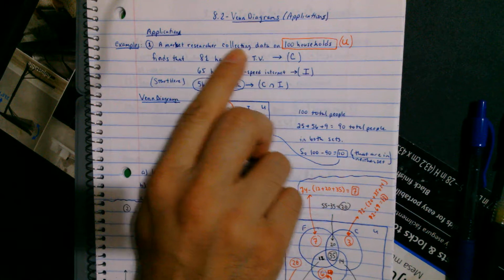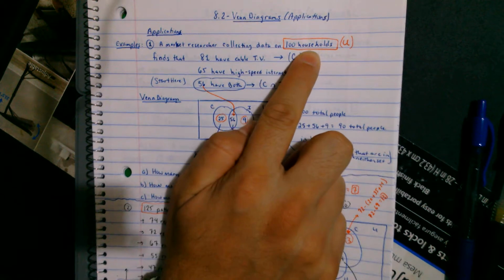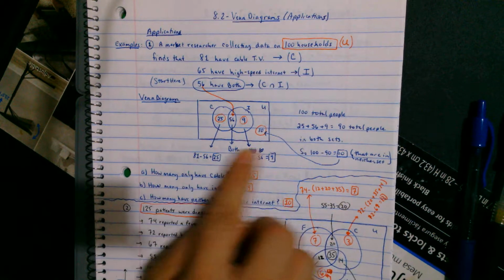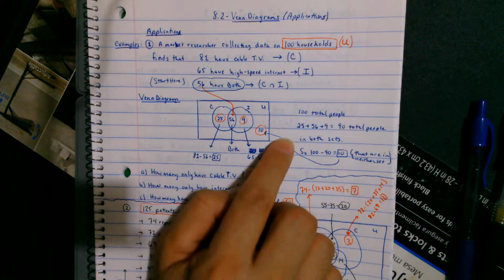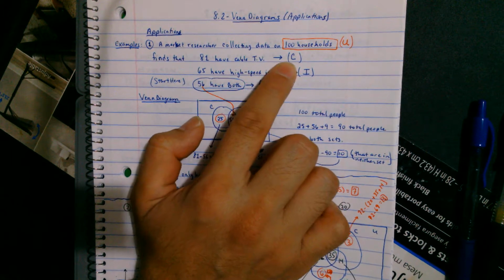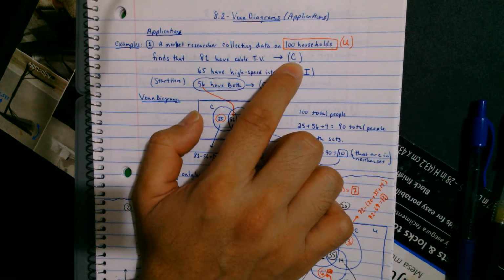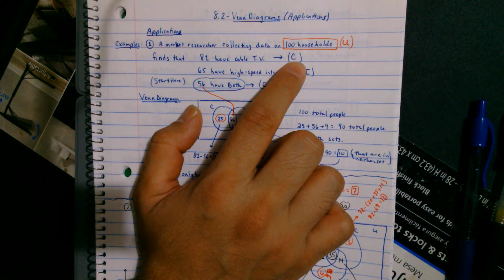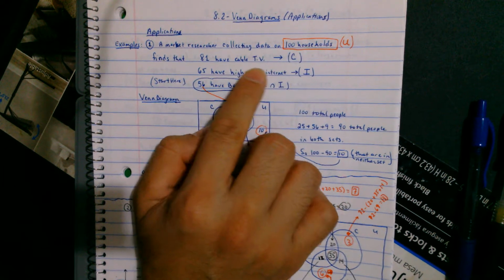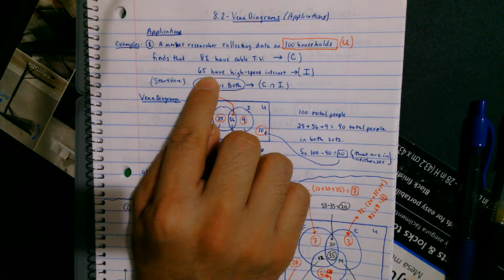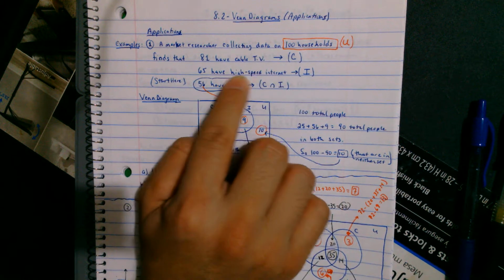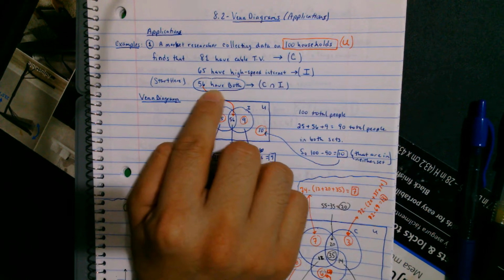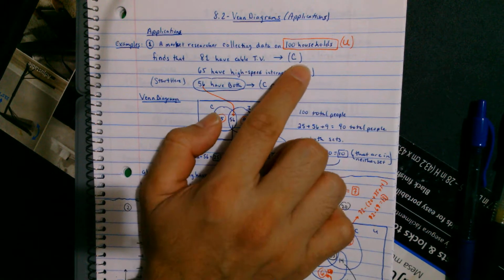So in number one, it says you're collecting data on 100 households. So the whole universe itself has to have 100 people total. 81 of those people have cable TV. We'll let C be the set of people that have cable TV, essentially the whole set. We'll say I is the set of those people that have high-speed internet. 56 have both cable and internet.